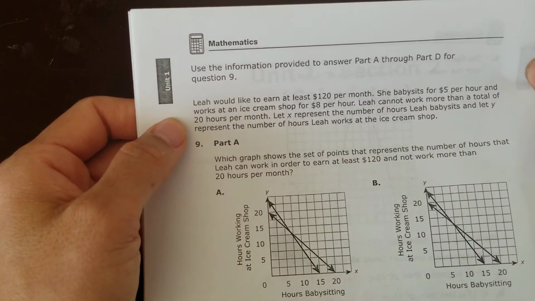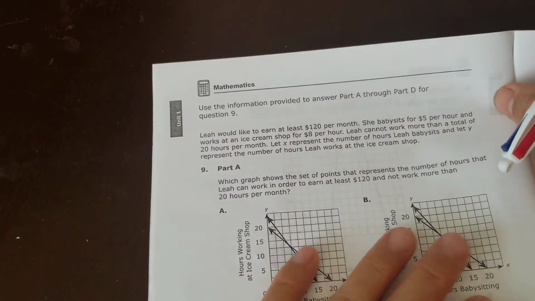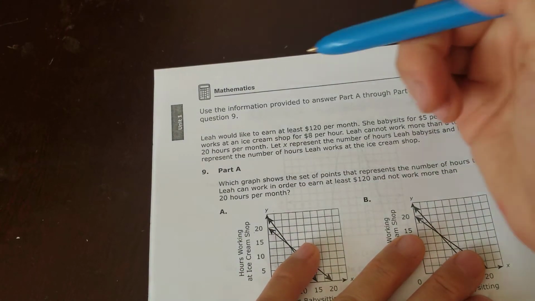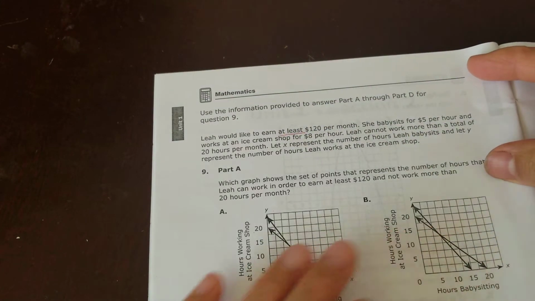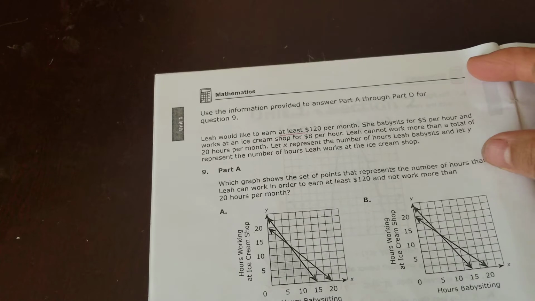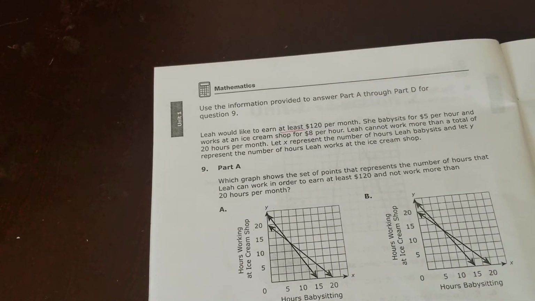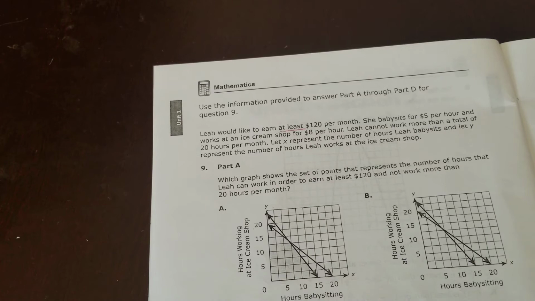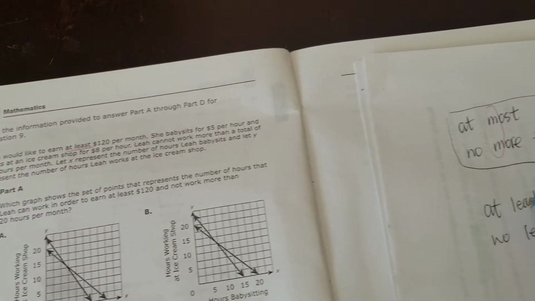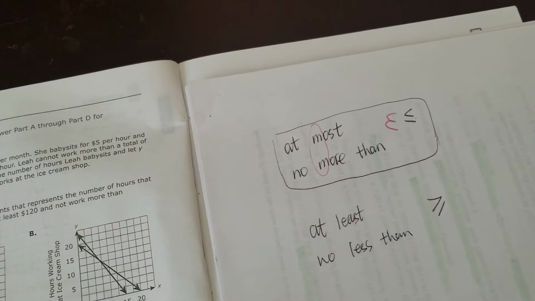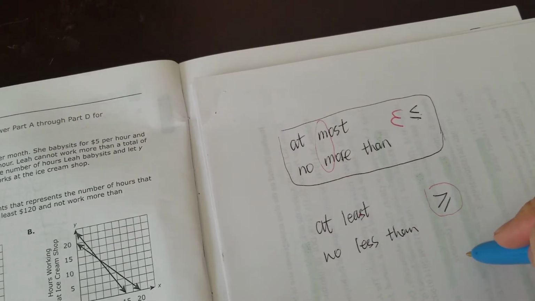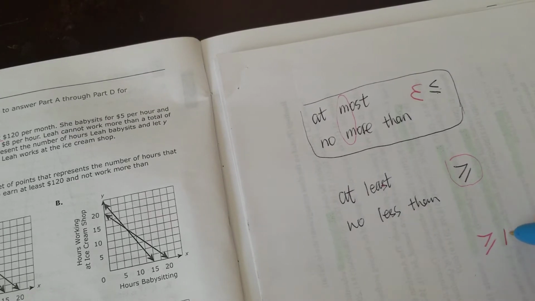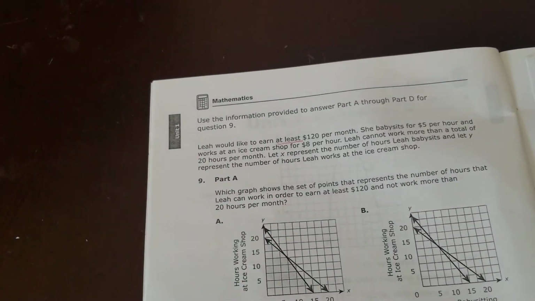Leah would like to earn at least $120 per month. Okay, pay attention to the first phrase, at least. So when we see at least, I know the first inequality I need to use is this sign. Okay, let me write that down. At least $120 per month.